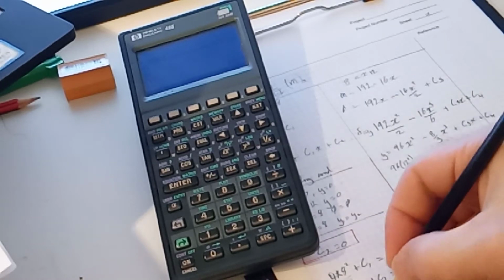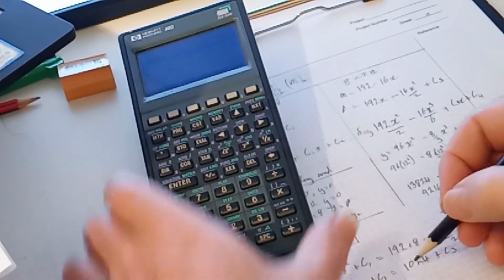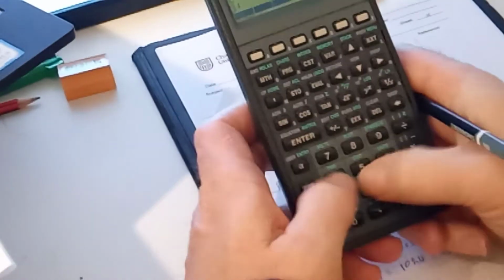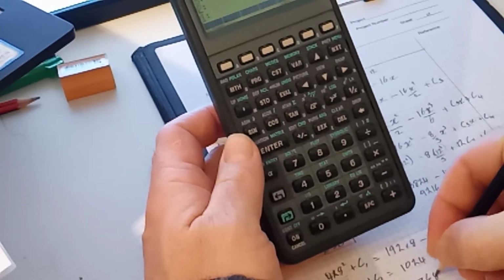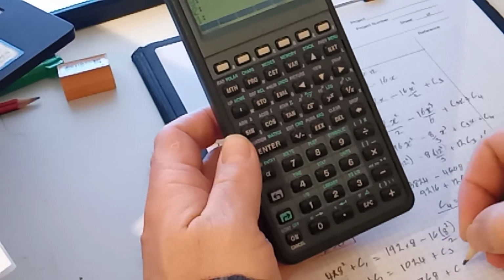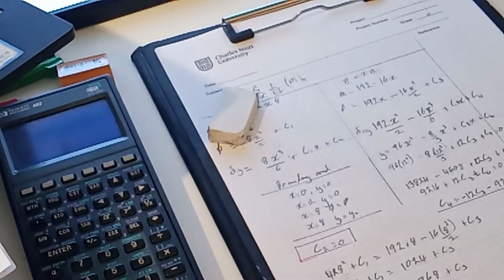Let's put it all in terms of c1. c1 equals 1024 minus 256, which is 768, plus c3.